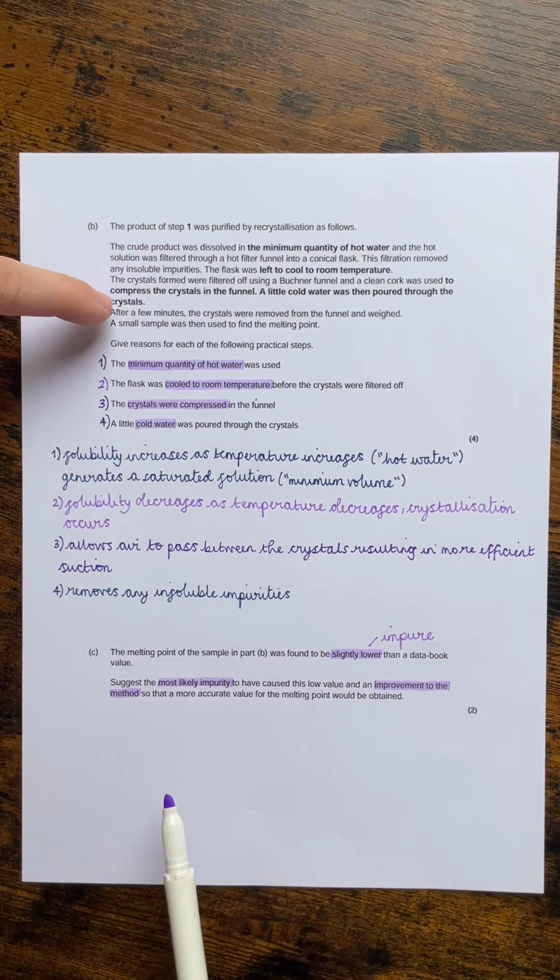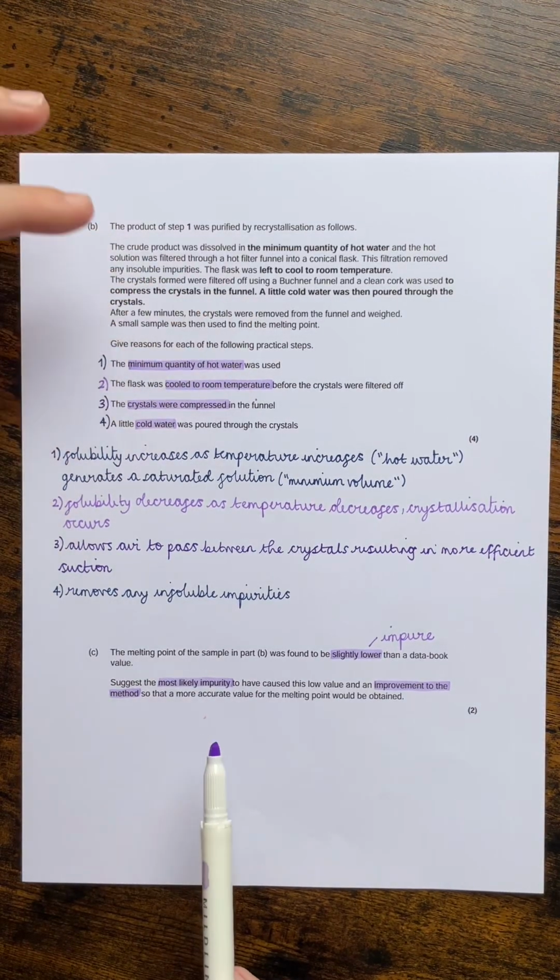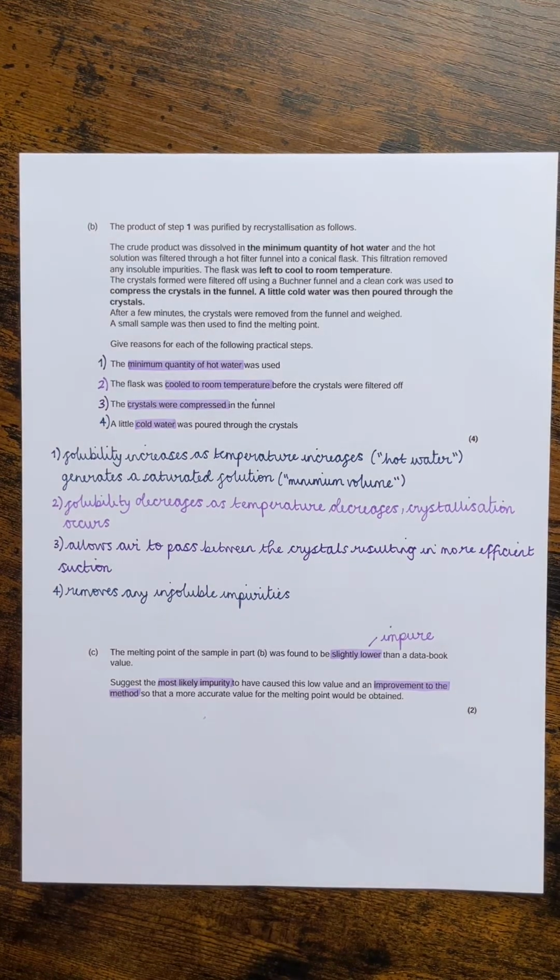Because we haven't dried the crystals, the most likely impurity is going to be water that we've literally just rinsed the crystals with. And that water will be acting as an impurity, which is going to lower the melting point of our sample. And it was nice that they linked it into the method here so that we could go back and think, well, what in the method have we not done?